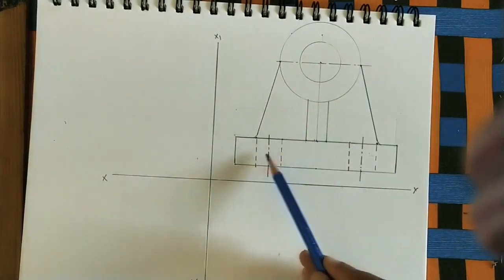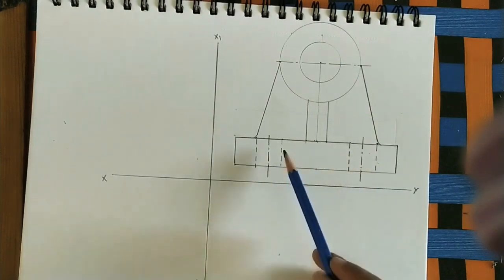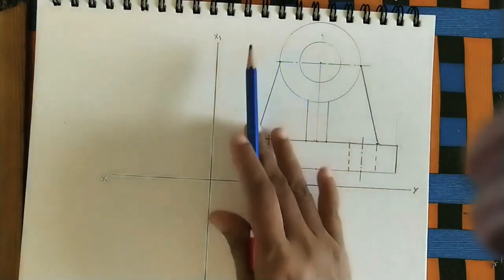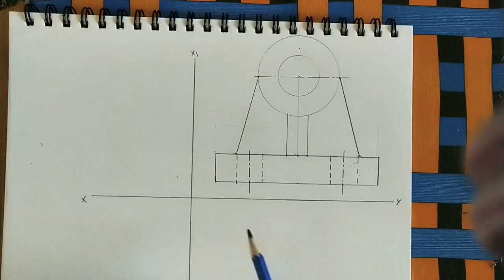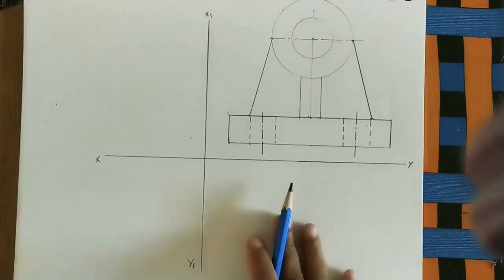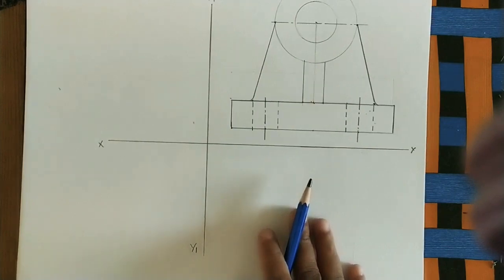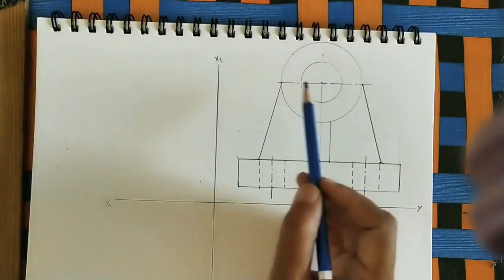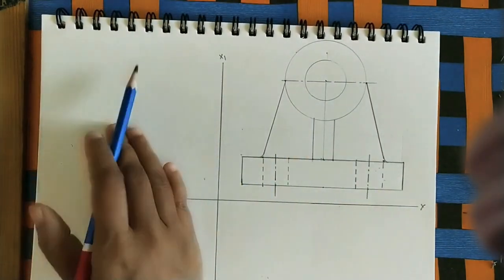Now this is a circular hole. It is invisible, that's why we are drawing the dotted line. So this is the front view. In the front view, from all these main lines, we have to draw the projection lines. In this space we will draw the top view. Similarly, here we have to draw the projection lines in this space for drawing the side view.